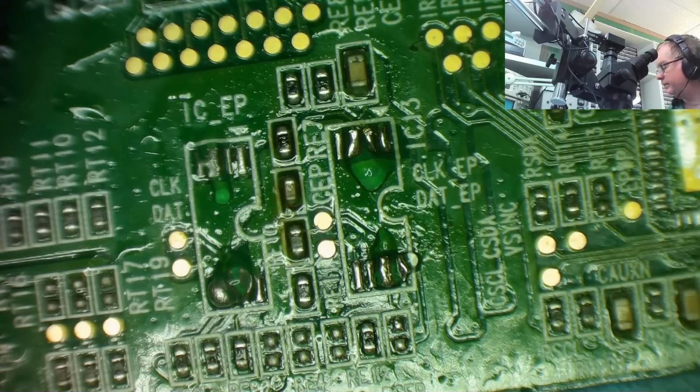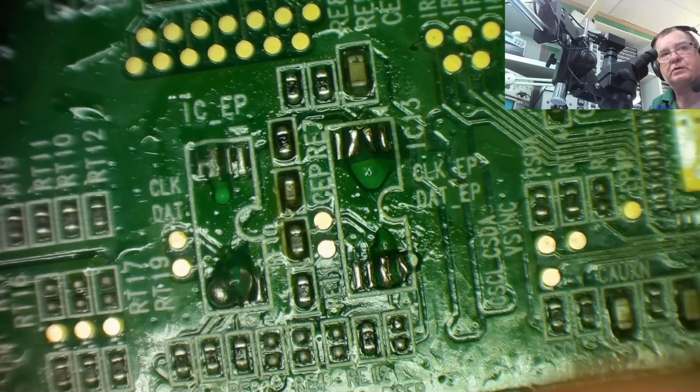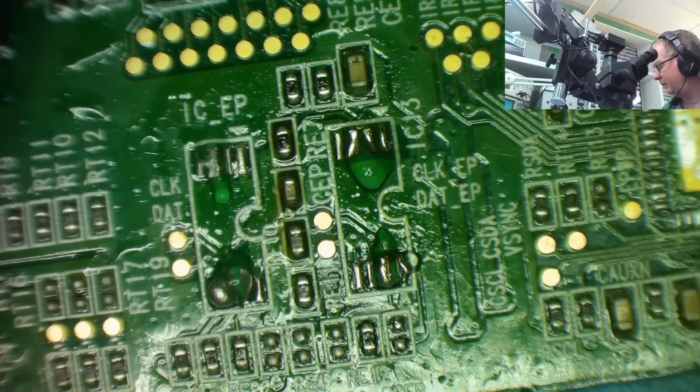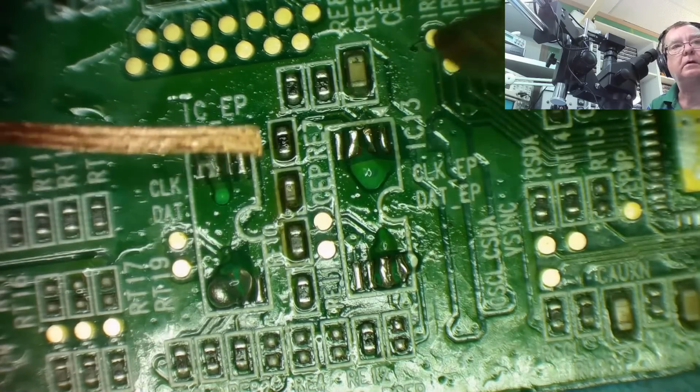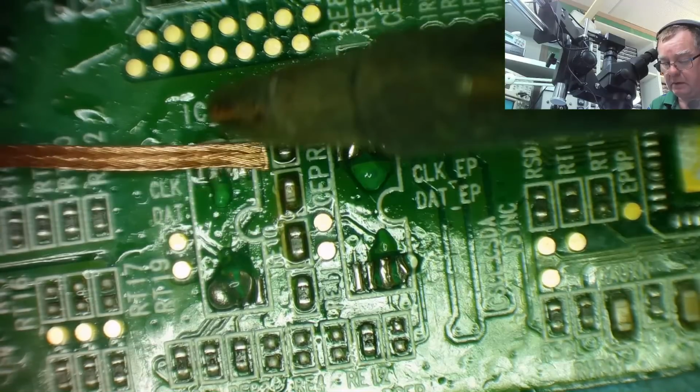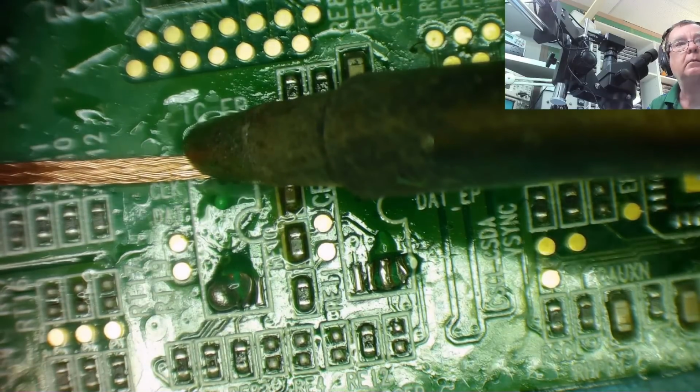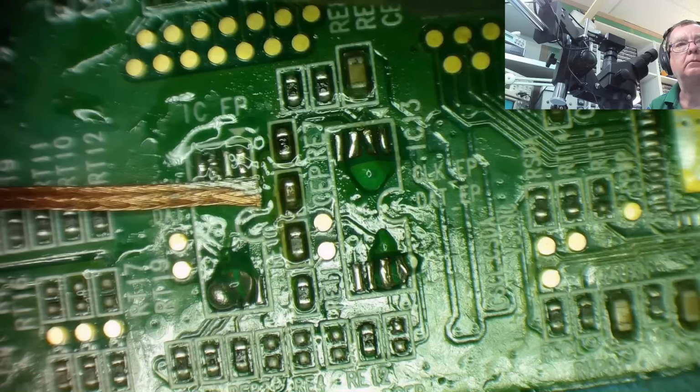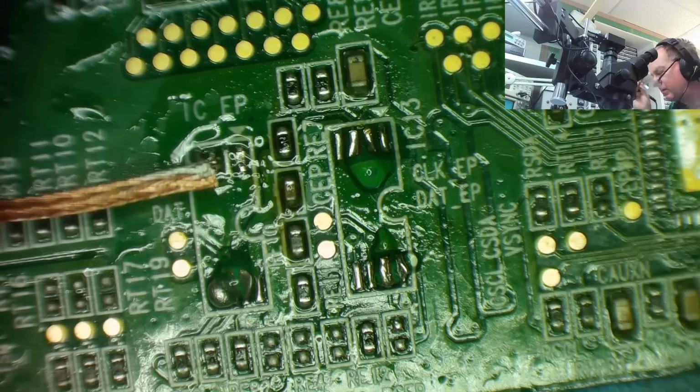We'll get a bit of braid again. Cut the end off the braid so it's got a nice clean end on the cutters. Okay. Let's just clean up the pads off these EPROMs. Okay, so first one here. I'm really looking down the microscope, it's easier for me.